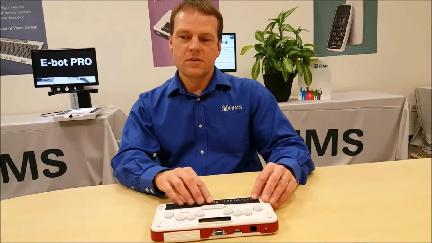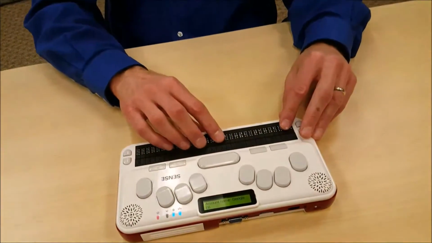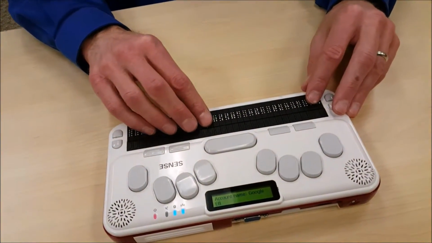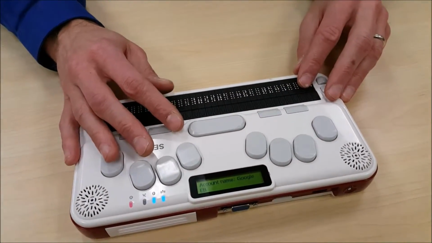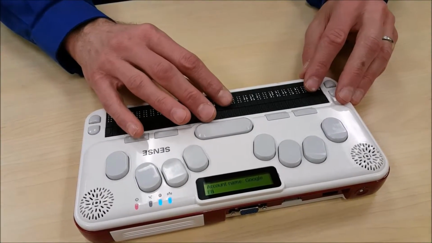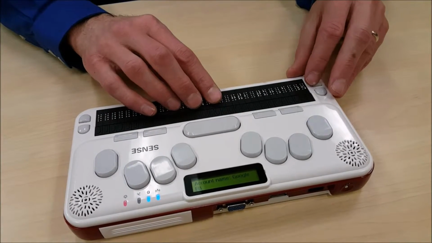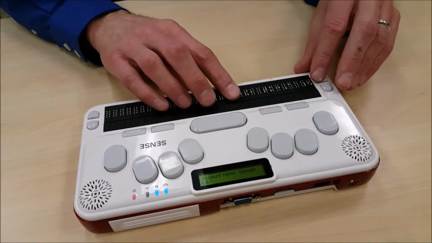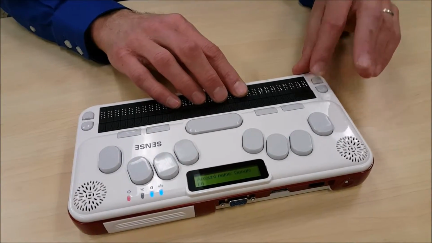Account name, Google. Edit box. For the account name, I could write over Google and put another account name in. I could name this anything, Dave's email or HIMS email. It's just the way that the account is referred to on the Braille Sense. I'm fine with the account being called Google, so I'll leave it alone. And now I'm going to use my scroll buttons to go to my next field.